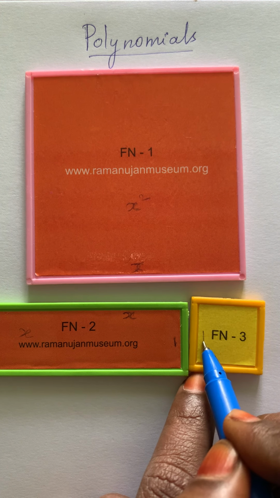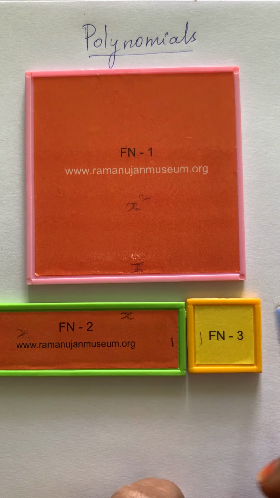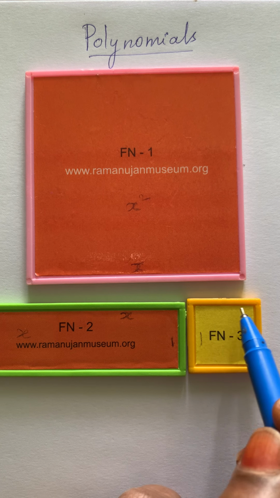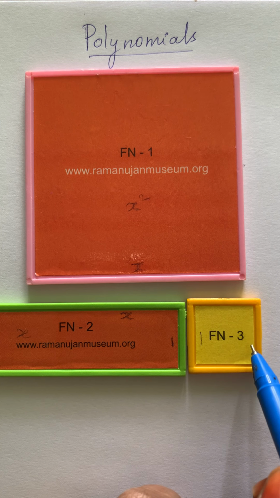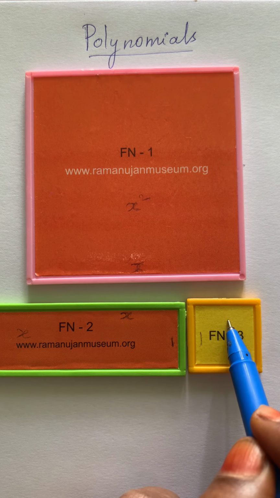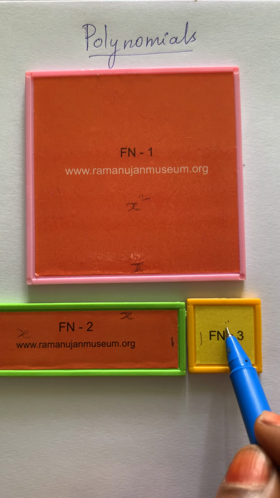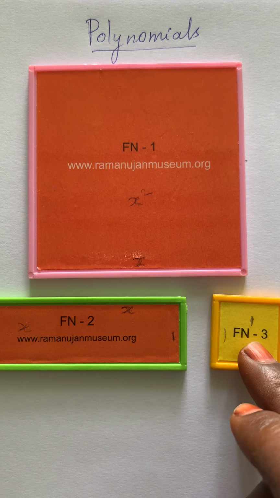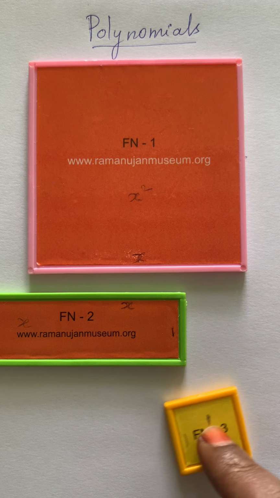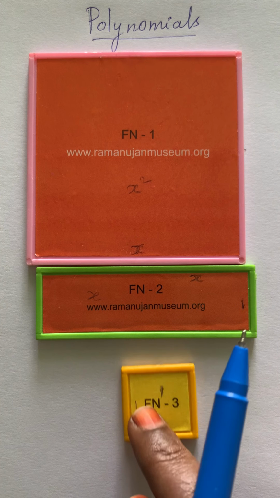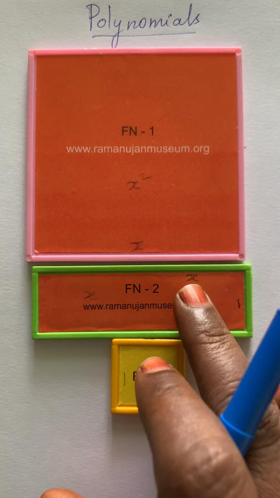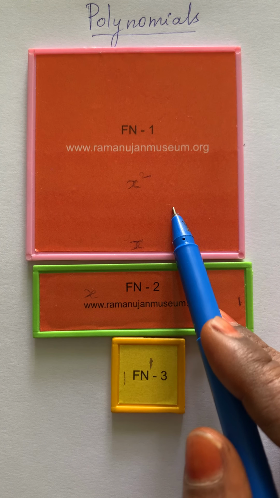Now if the square has side 1, then the area of this small square is also equal to 1. So we consider this as unit square, 1 square. The area of this tile is unit square. So we have the unit tile, that is number 1, and this is x tile and this is x square tile.